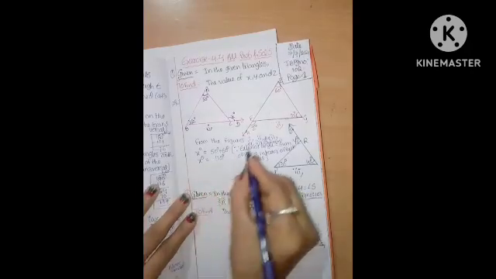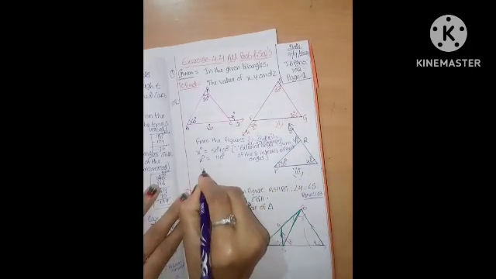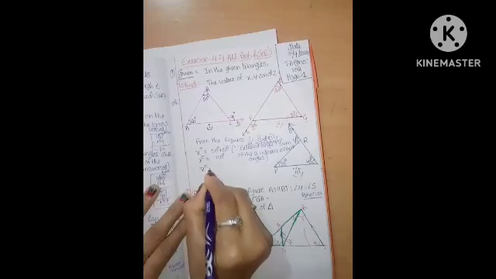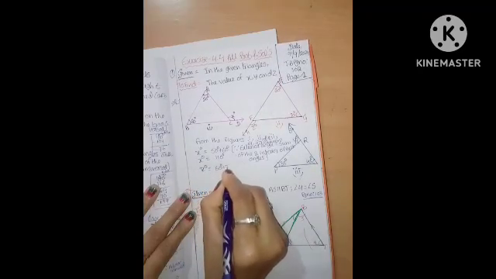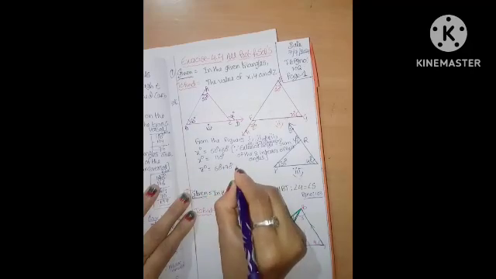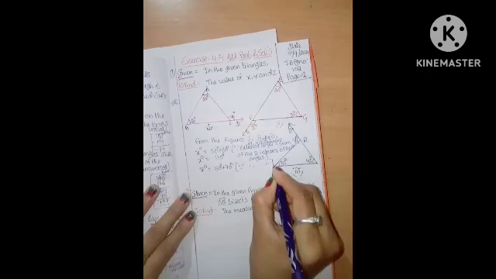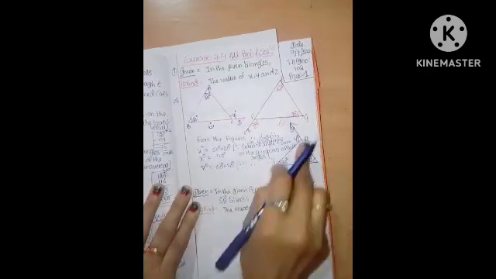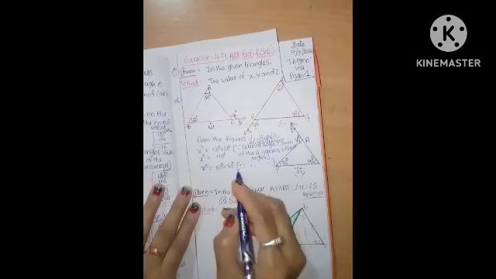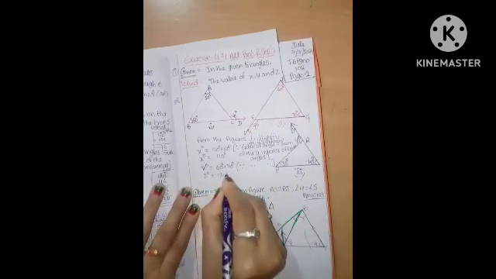Next, from the second figure, z degrees is equal to 60 degrees plus 70 degrees, using the same property. In all three problems we use the same theorem. So z degrees is equal to 130 degrees.